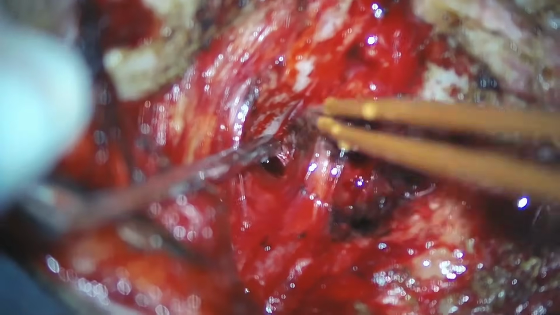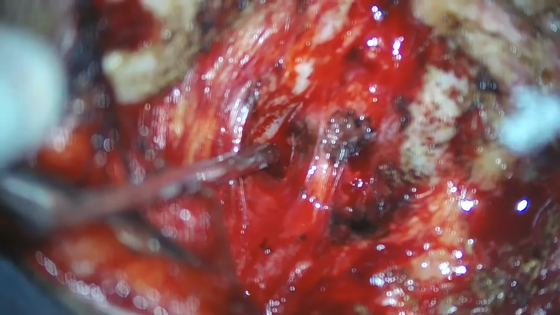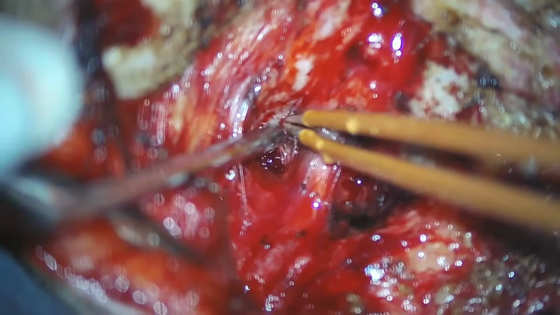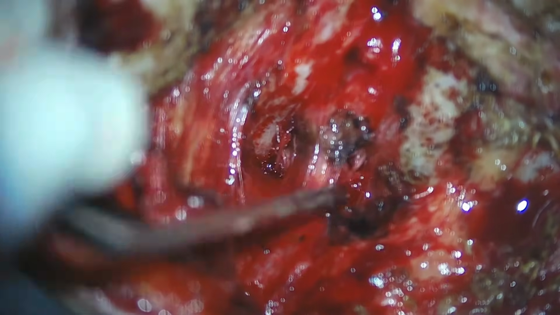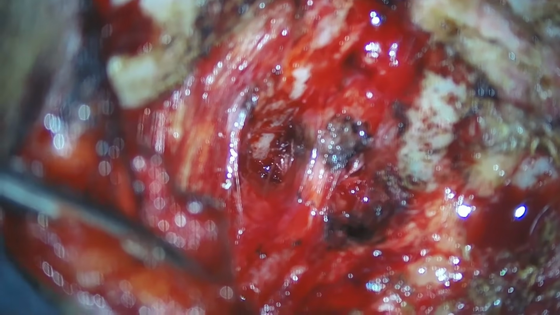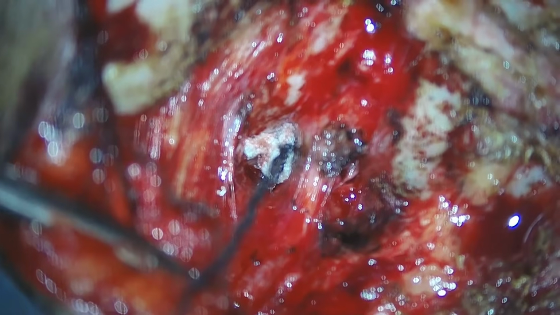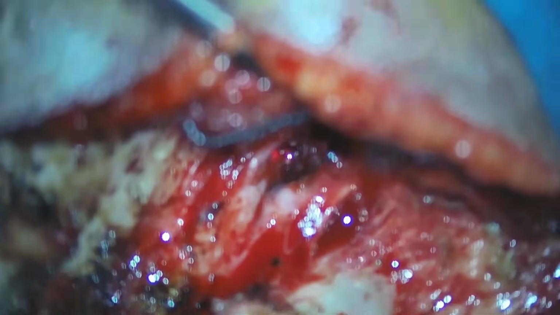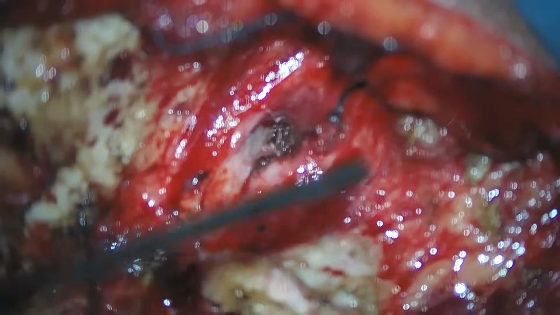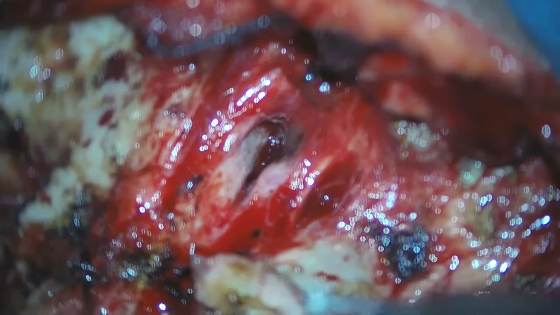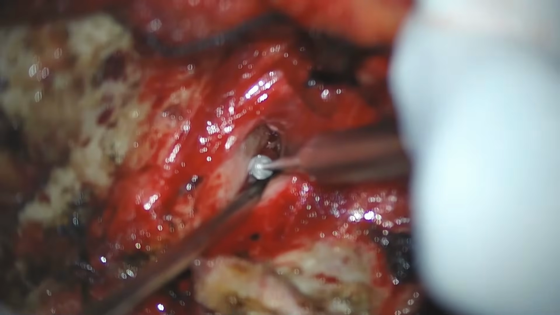Again we can see there is oozing from the venous plexus around the C2 ganglia, which are slowly packed with gel surgical sheet and with cotton. And we again switch to the right side. Here we can see the attachment between the lateral mass and the C1 posterior arch.